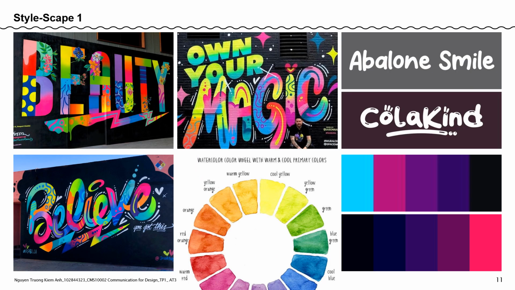Based on my Pinterest research, I created two stylescapes. The first one is mainly typographic, with big words filling the whole space. The fonts used here are sans serif, mostly with round edges, like the fonts I found here, Avalon or Colorkind. The colors are bright and neon-like on a dark background, and the artistic style is painting and watercolor.